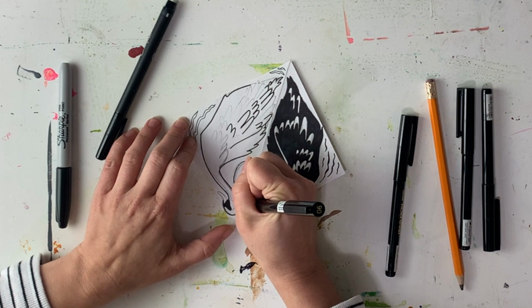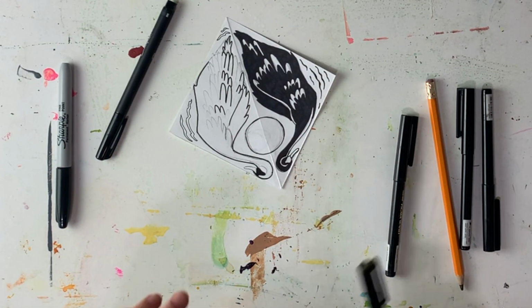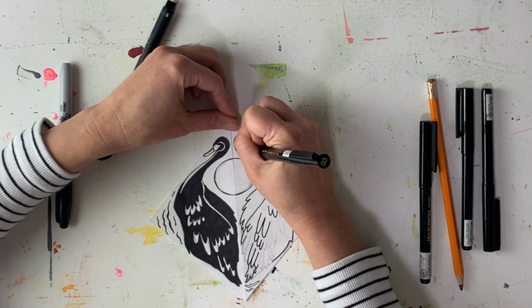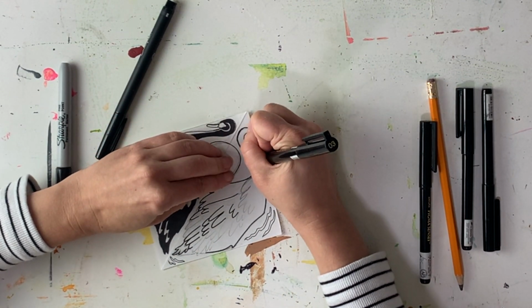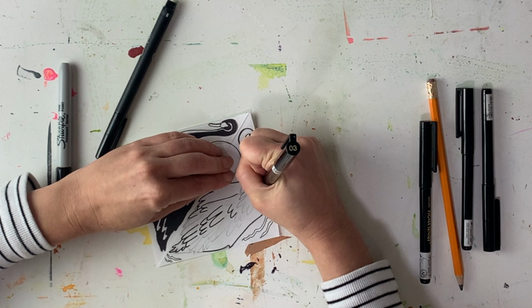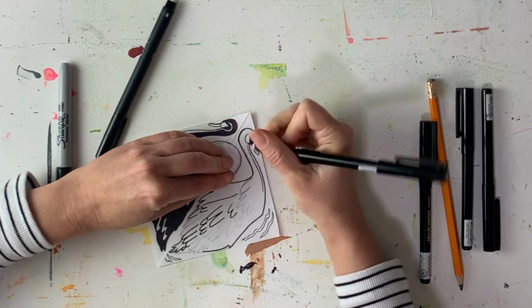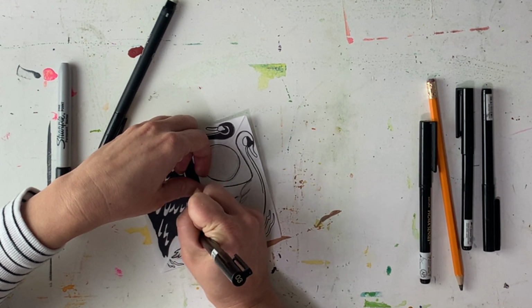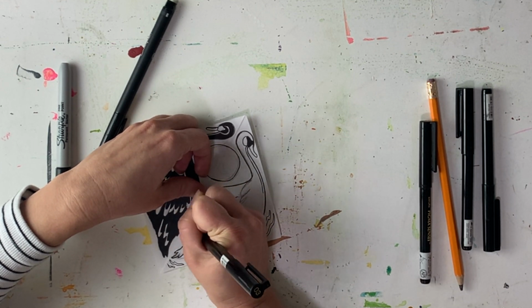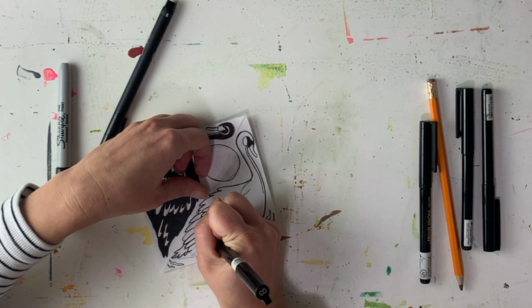I also wanted to point out that I am switching back and forth between the thicker and the thinner markers, as you can kind of see best in the feathers of the swan. Having different weights of lines, so different thicknesses of lines, will really help your design to look more interesting and engaging for the viewer.